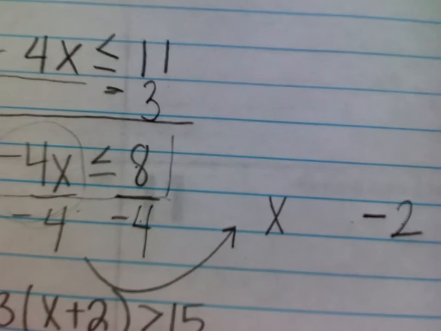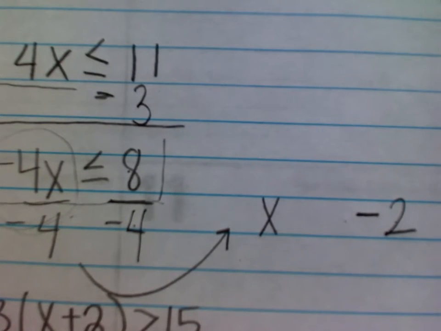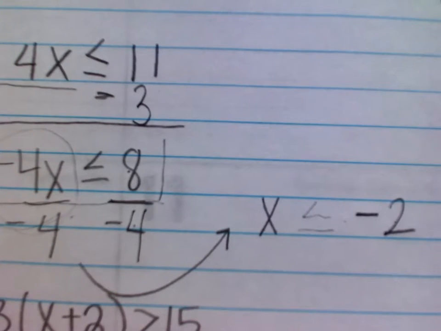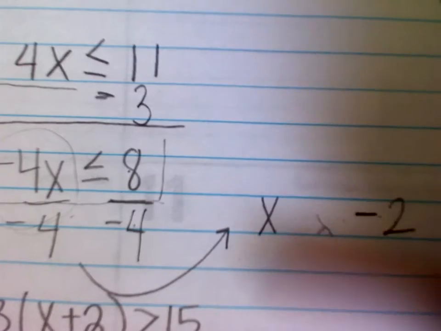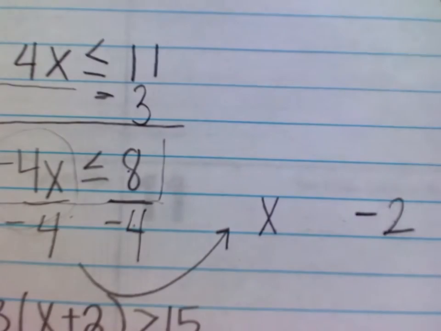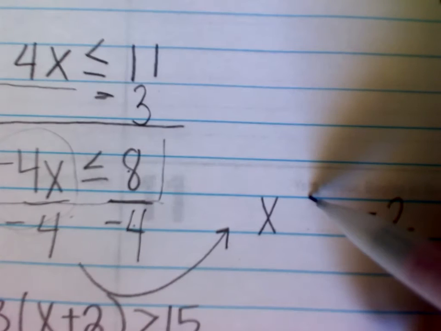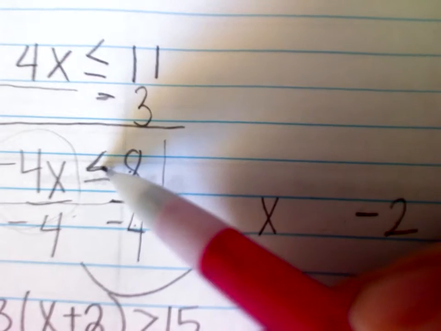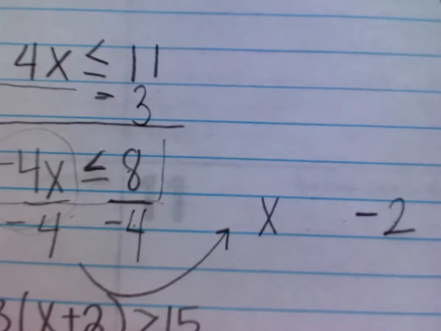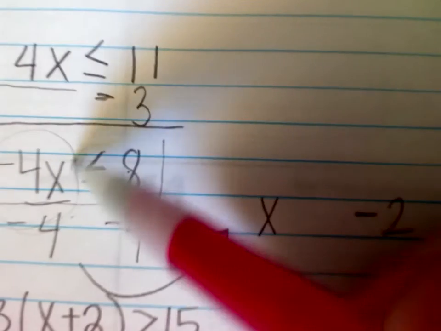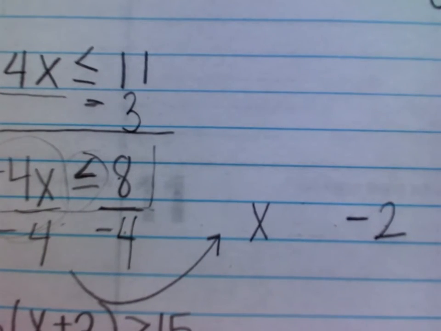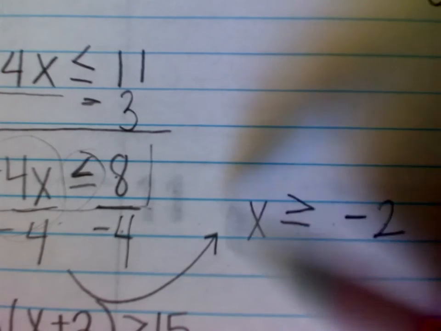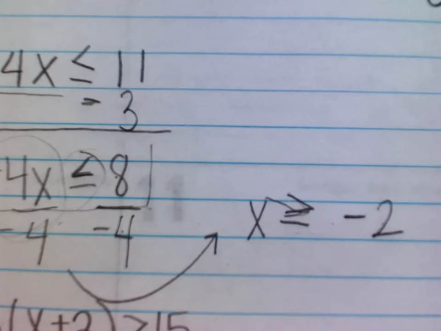Towards the negative 2. When we divide by a negative, our signs flip. So did this flip if we write it this way? Nope. So which way do you want it to point? The open mouth goes to x or to negative 2? Right now it's less than. If I switch it, it's going to be greater than. Towards the x. The mouth goes towards the x.